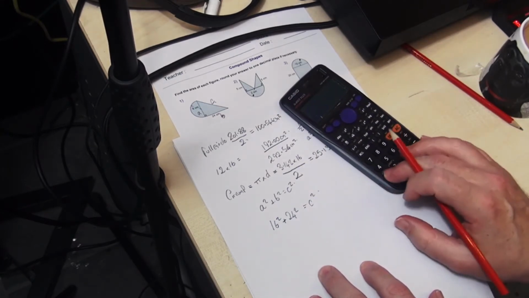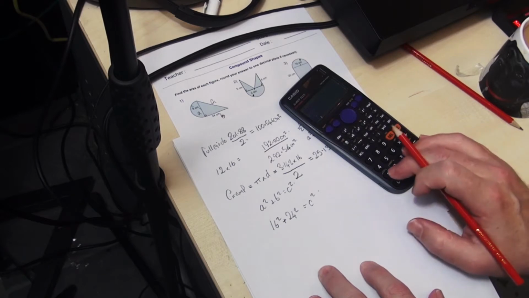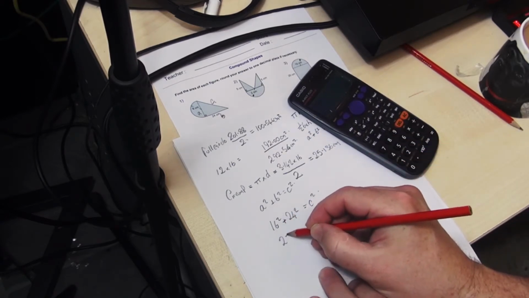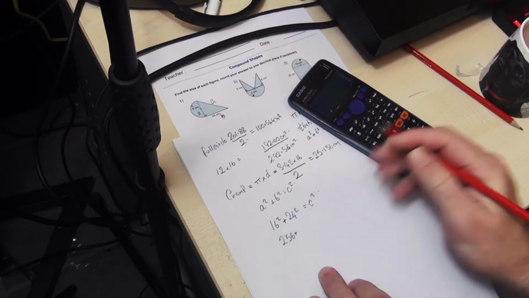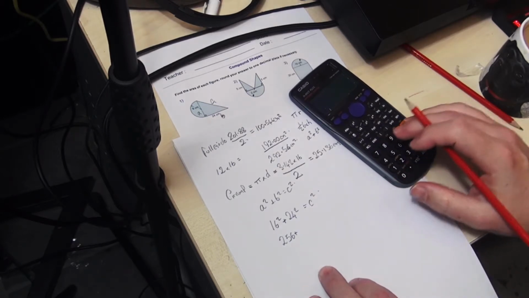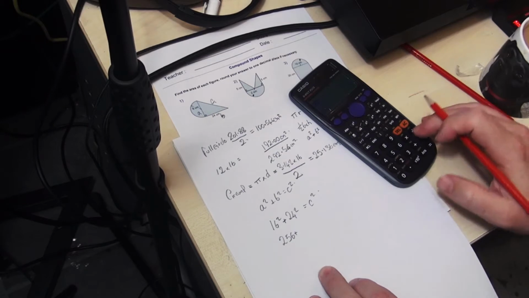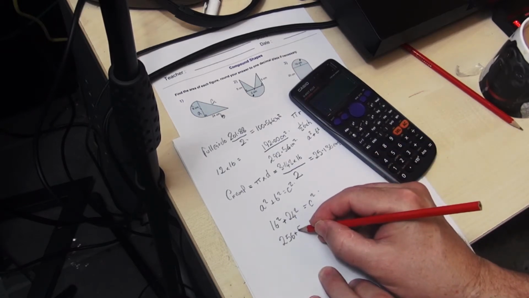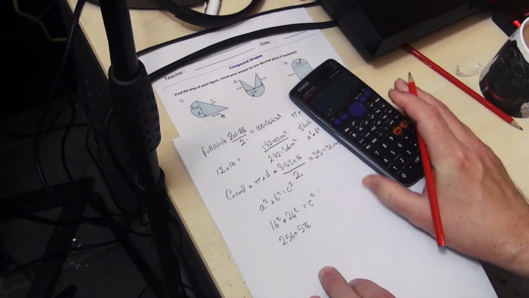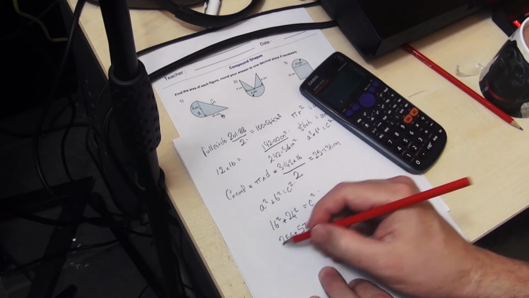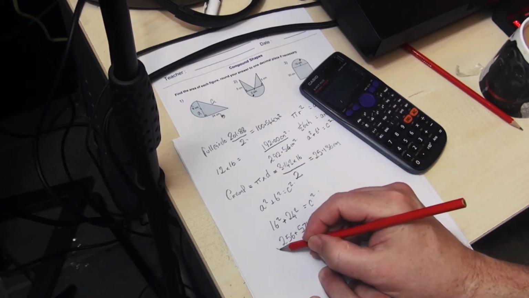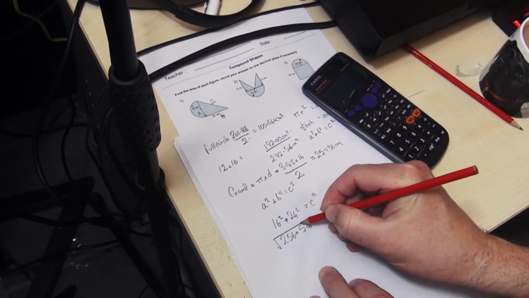So we've got 16 times 16, 256, I should have known that, plus 24 times 24, 576. So to find c squared, what we see is squared here, so we must square root the other side.